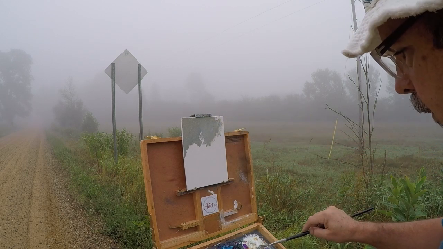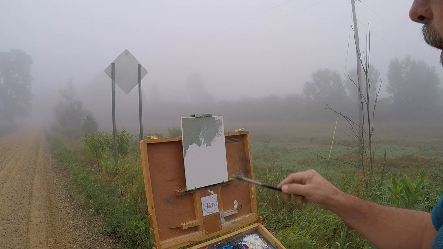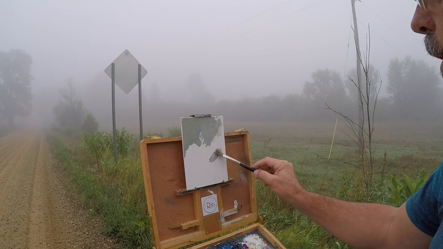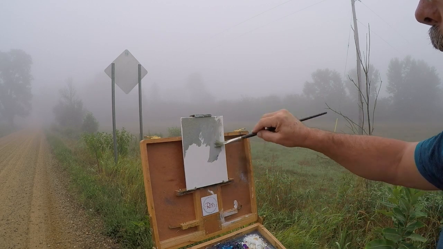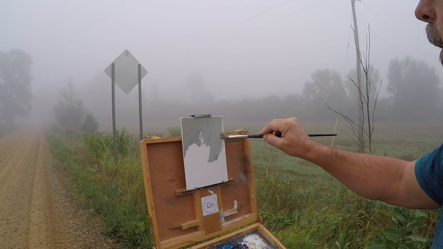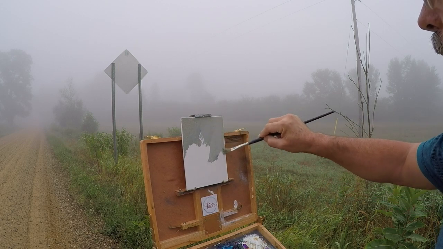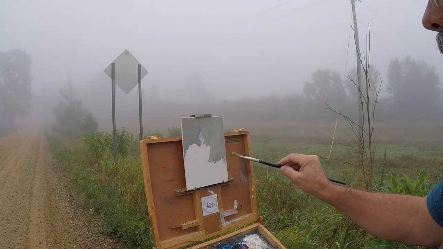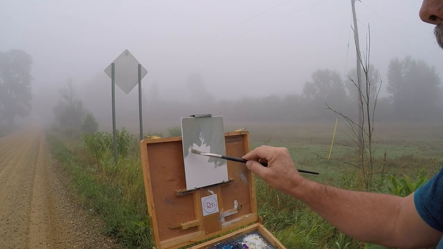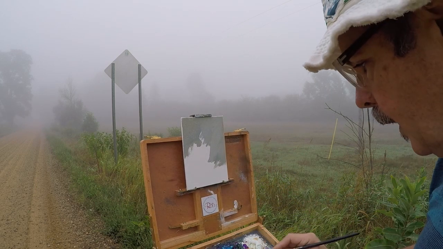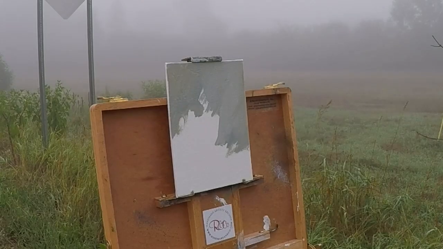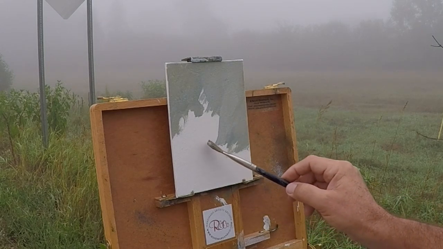I guess it wouldn't really matter what value you started this scene with. What's really important here is that the relationship between the values works. And I can certainly get darker here as I go if I need to, or I can get lighter, because the sun is actually over there, so it's going to lighten on me in quite a hurry anyway. So let's just lay some of this orange in here.